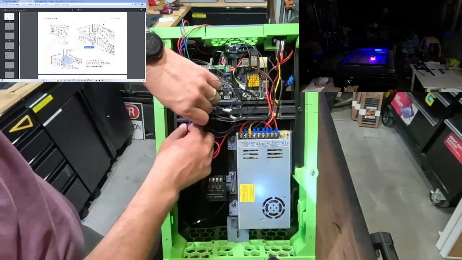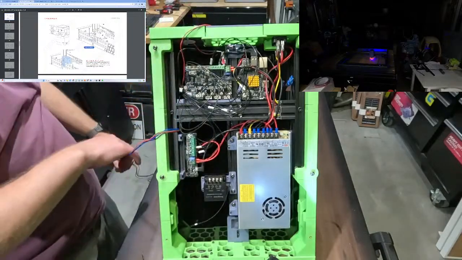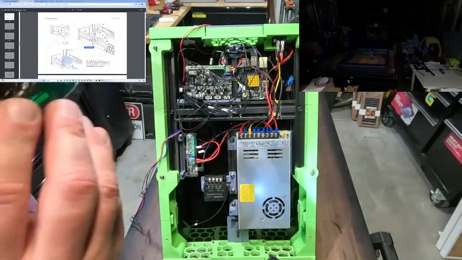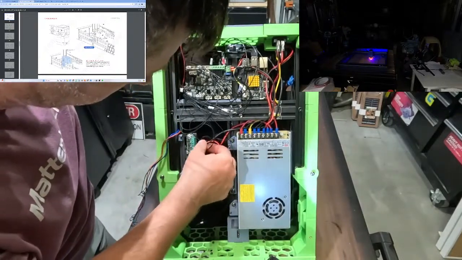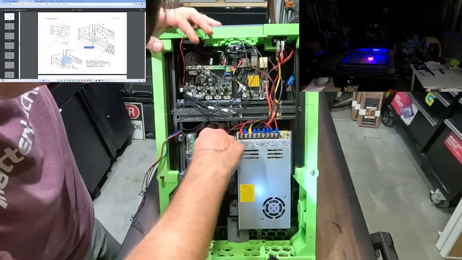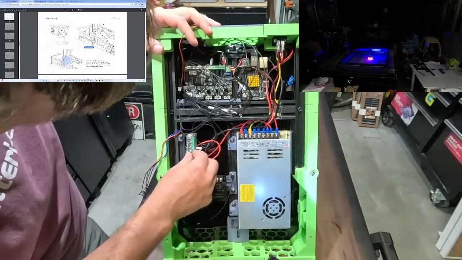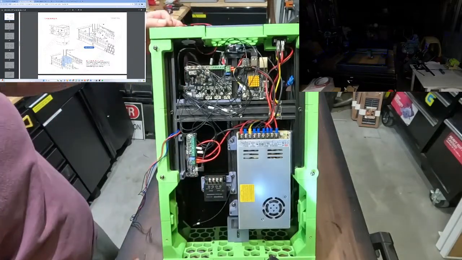Okay, so we got that. We have our mess of cables. Set that down over here. Check all my electrical connections to make sure nothing came loose. That's all set. And I'm probably going to come back through and just do a double check later on.